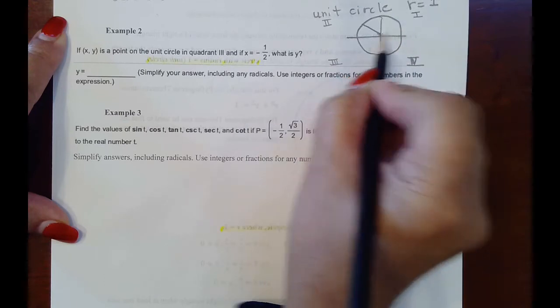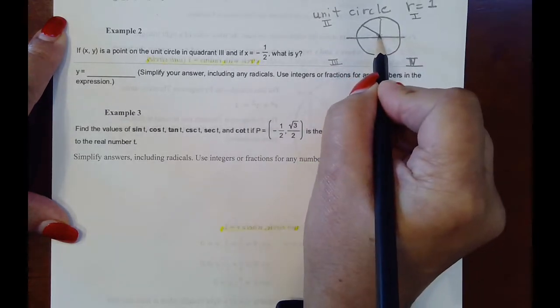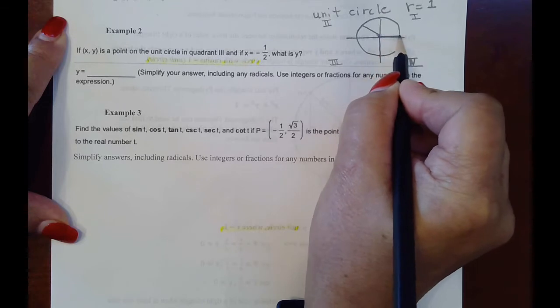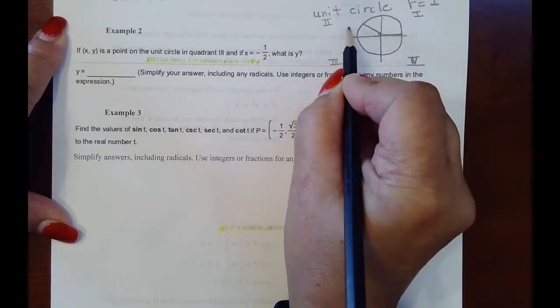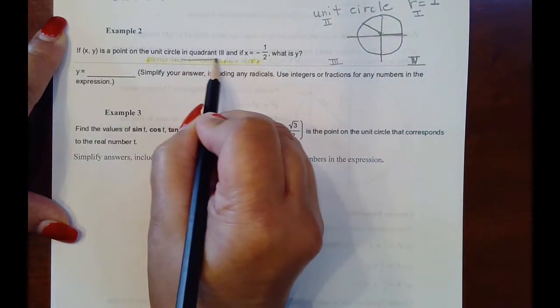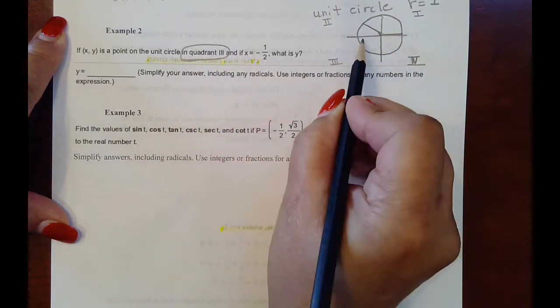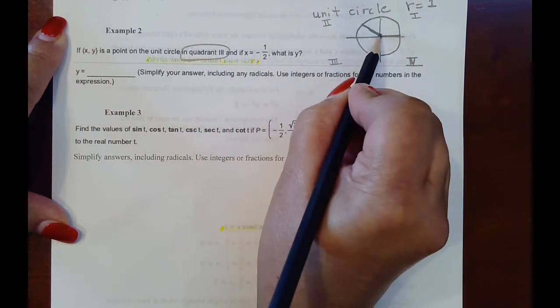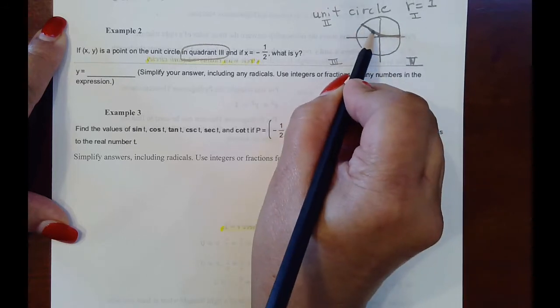It's like you're rotating. You have, remember from section 6.1, one arm stays fixed here while the other one rotates. So when they say that you're in quadrant 2, that means the rotating arm, called the terminal side, lands in quadrant 2.